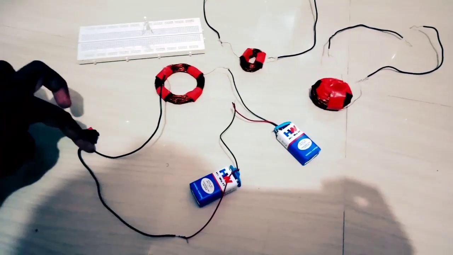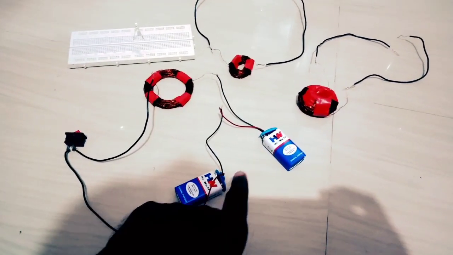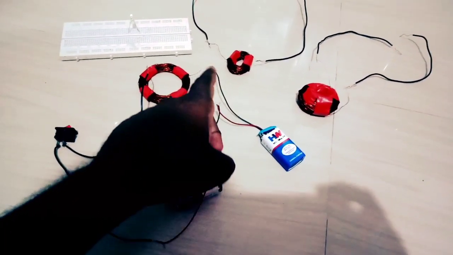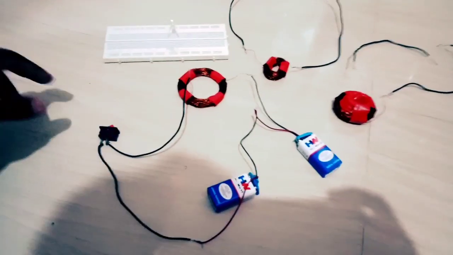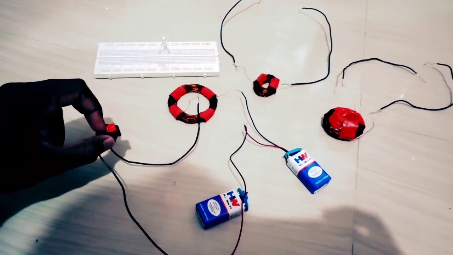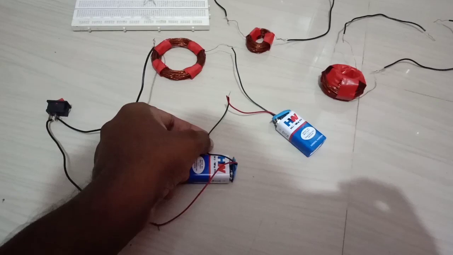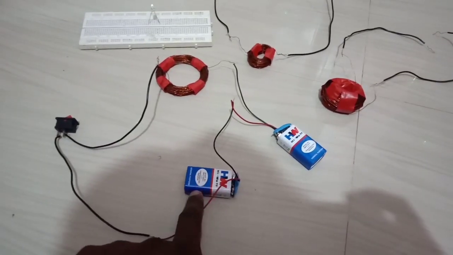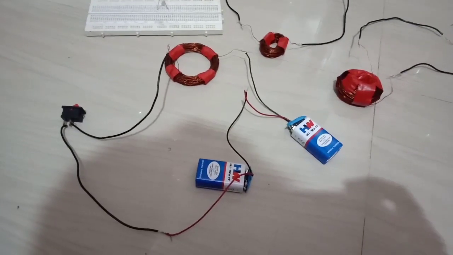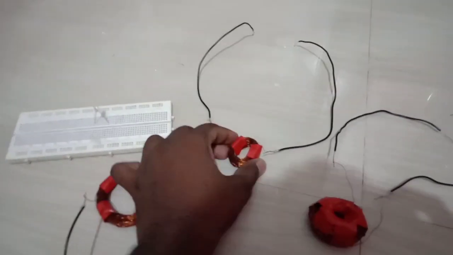Let's have a look at the circuit which is used to excite the first coil. Here the switch, one of the coils and 2 9-volt batteries are all connected in series, and this switch is used to make and break the circuit. When the switch is on, the current will flow, otherwise the current will not flow. And if you observe the batteries, the negative terminal of one battery is connected to the positive terminal of the other, so that they are connected in series, giving a total voltage of 18 volts.